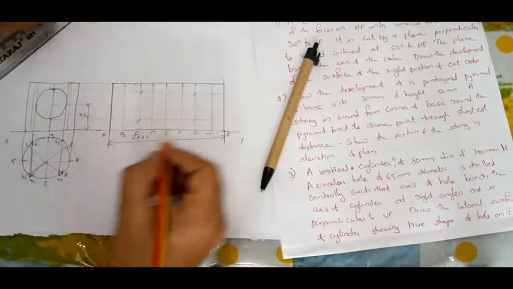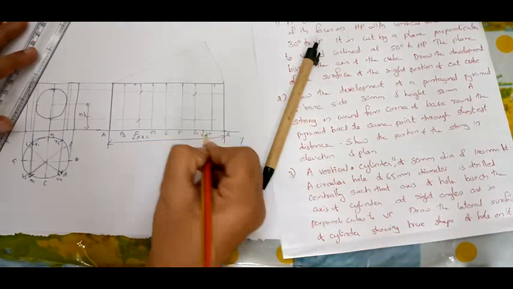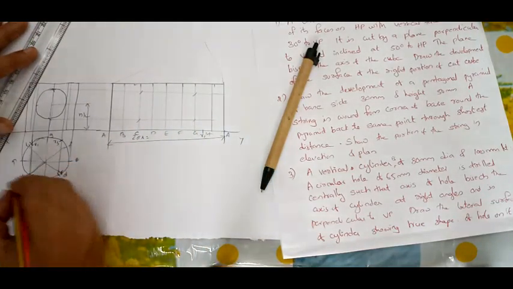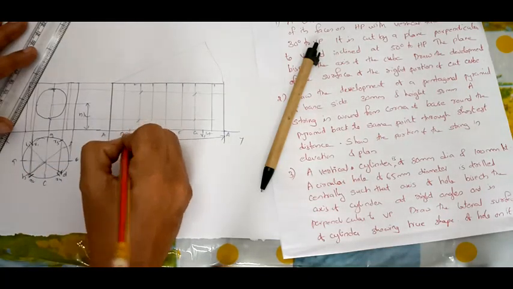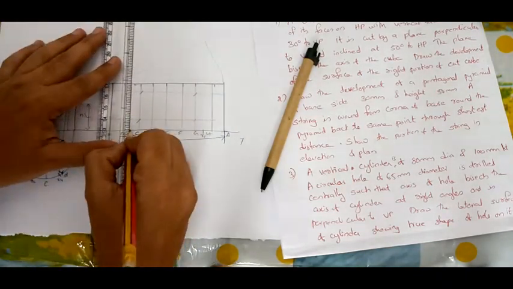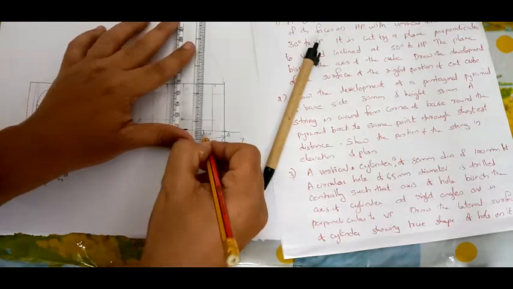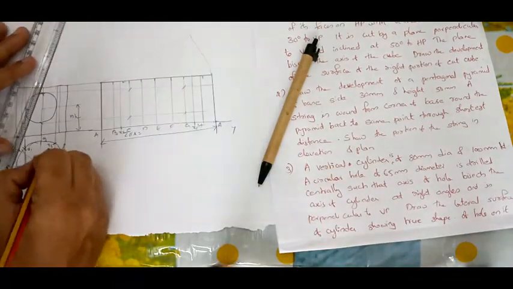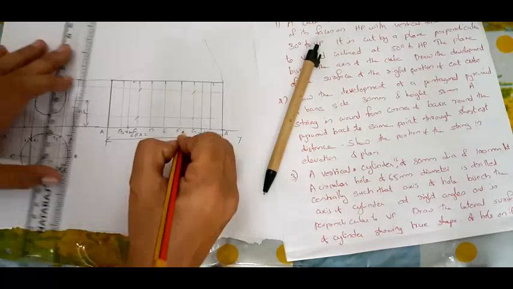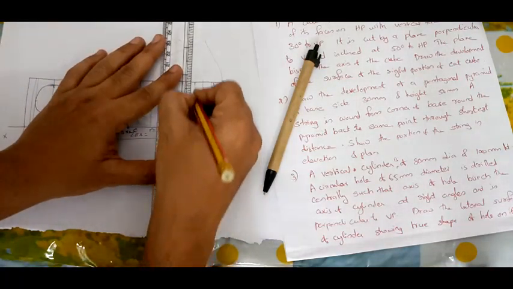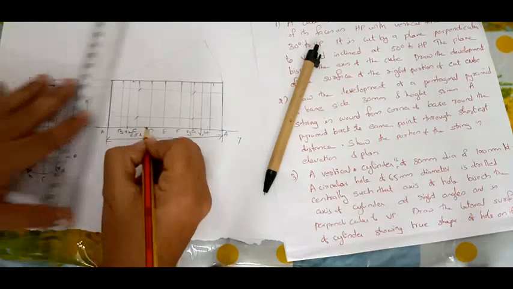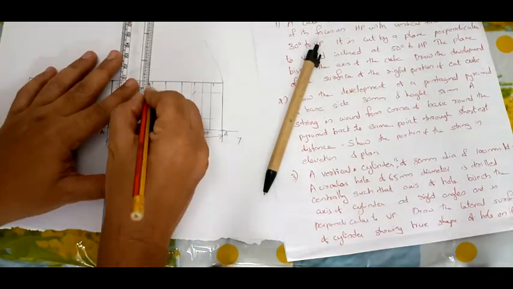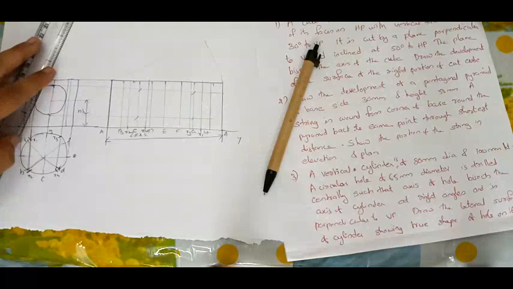x1 means in between H and G. So here you will get x1 and x2 between C and B. So x2 will be here. So this will be x2. This will be x1. Now similarly obtain x3 between F and G, and x4 between D and C. You understand, right?